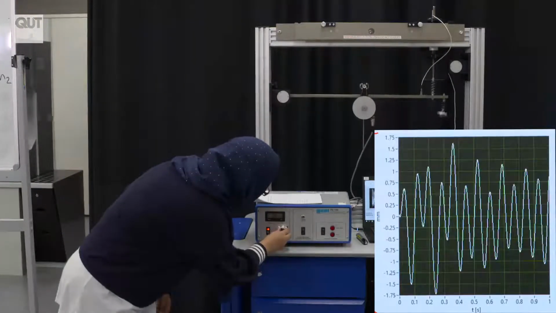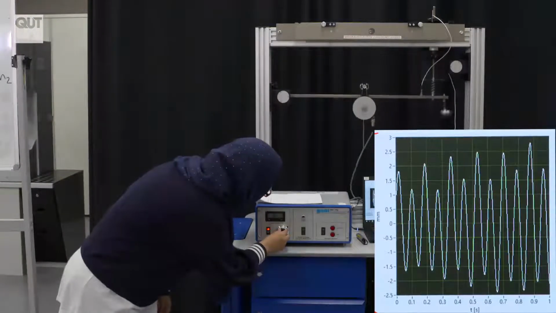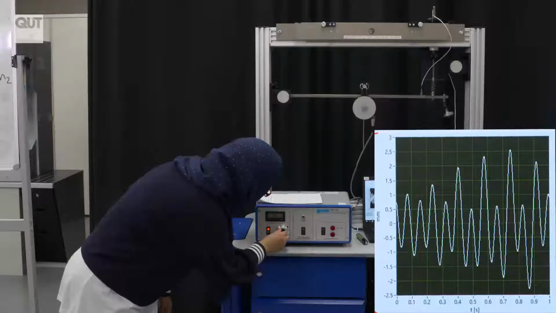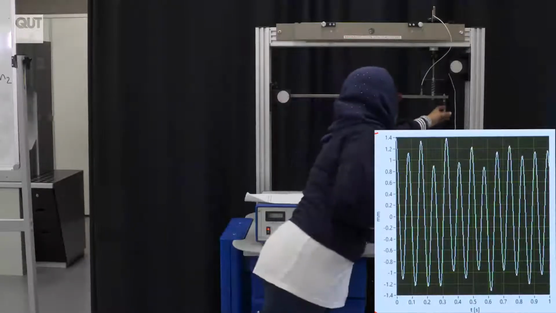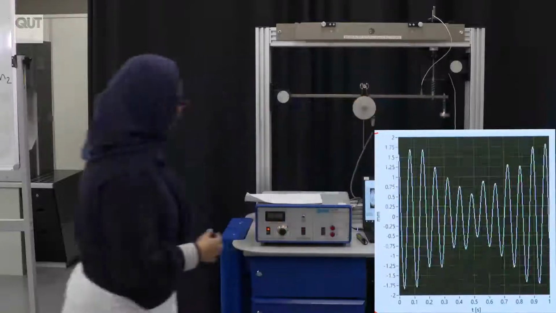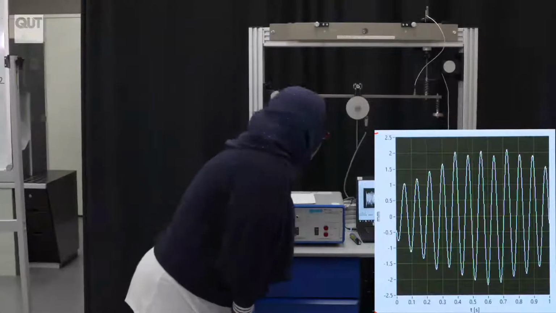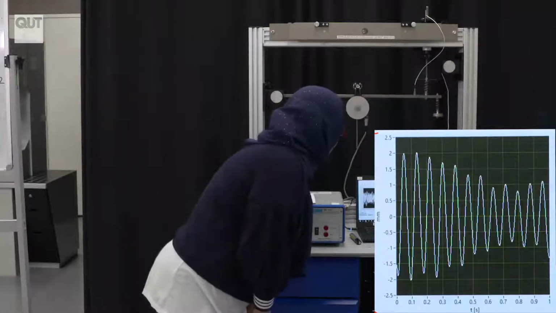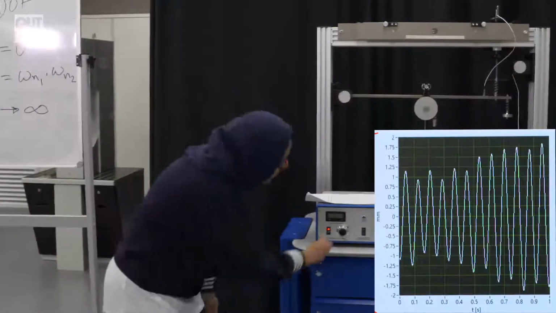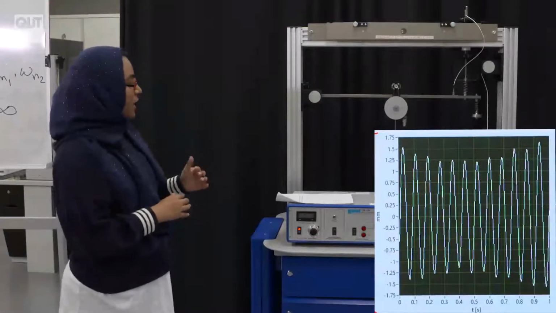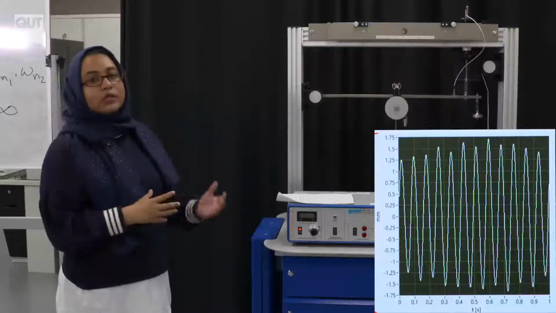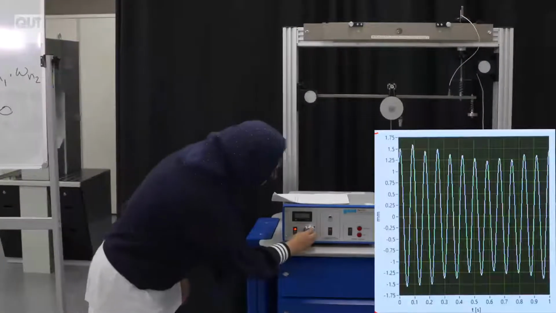Alright, then we increase it to 12 Hz, and I'll try to stabilize the system again. Okay, at 12 Hz the amplitude starts to reduce again, to 2.5 millimeter. Okay, so that is our 12 Hz, and then we'll jump to 20 Hz to see how the system behaves.